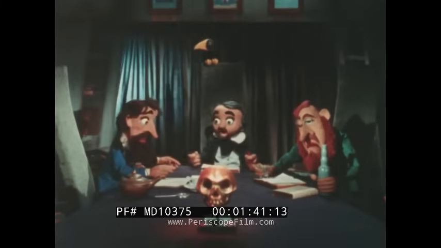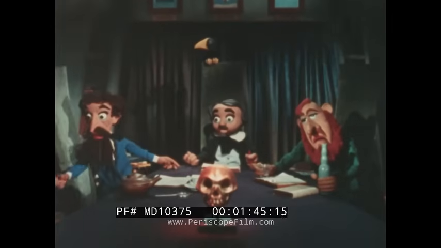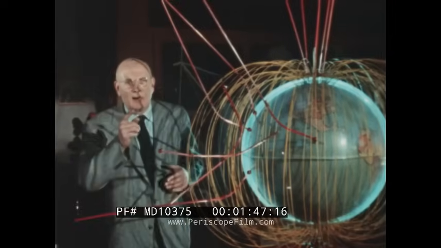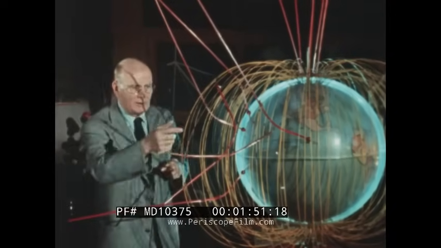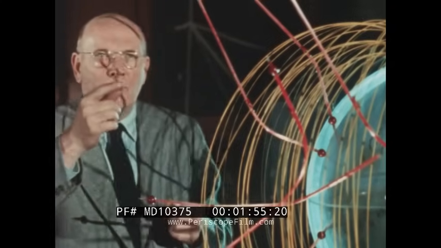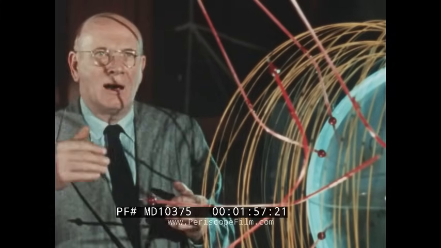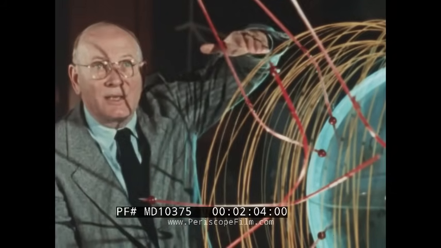Now, let's see what happens if Fagin is charged. If the incoming particles were charged, now let's let these little red balls and red tubes represent the charged particles and their paths. If the particles coming in from outer space are charged particles, their paths would be bent by the field, as you can see by these few examples here.